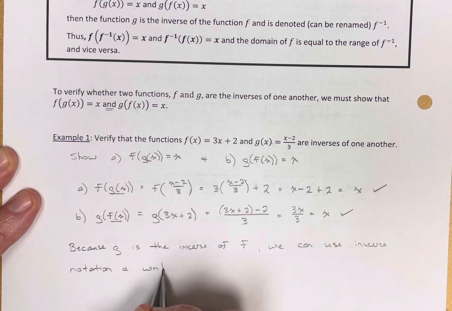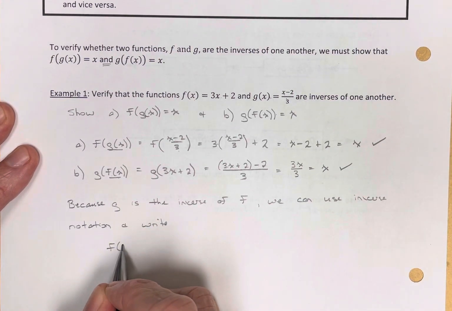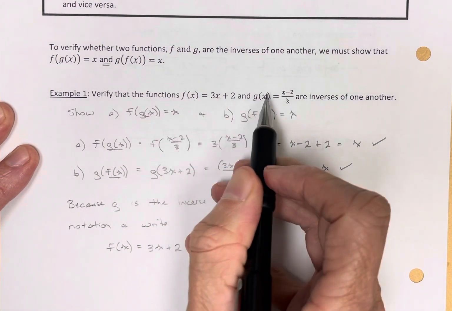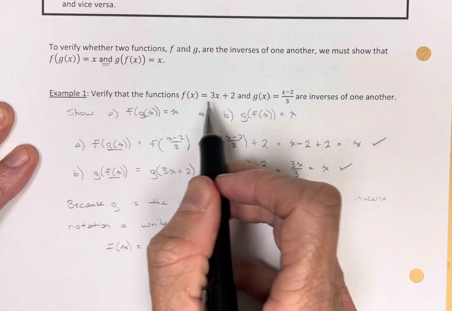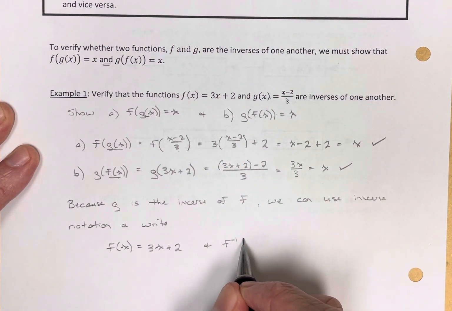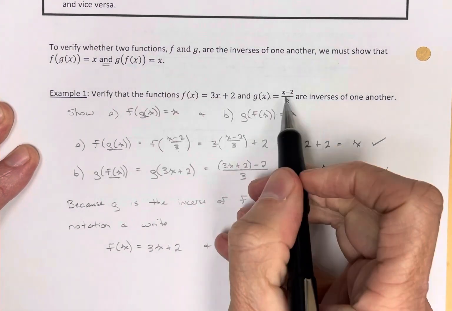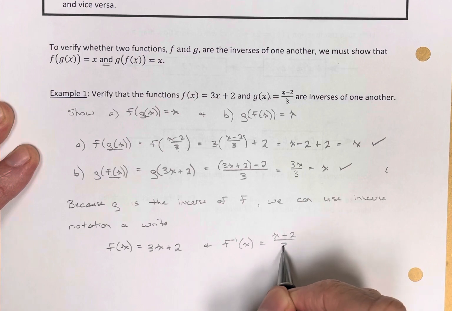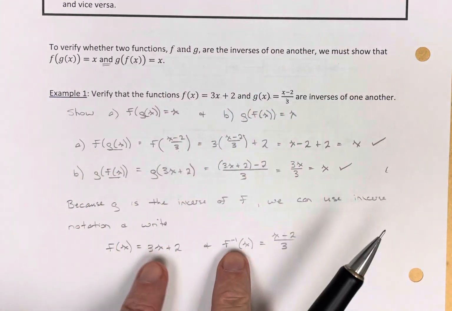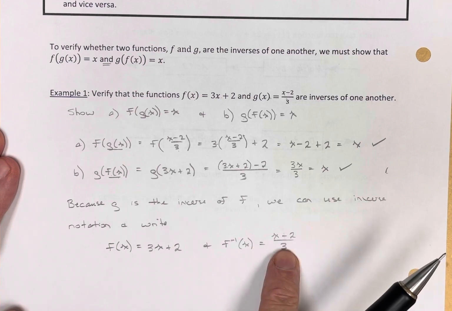And write, instead of writing them as f and g, let me slide my paper up here, we can write f of x is 3x plus 2, which is right up here. But instead of writing g of x, since we know g of x is the inverse, we can replace the g of x with f inverse of x is equal to (x minus 2) over 3. So because we know they're inverses, we can note that to people using inverse notation and say that this is f of x and this is f inverse of x is (x minus 2) over 3.